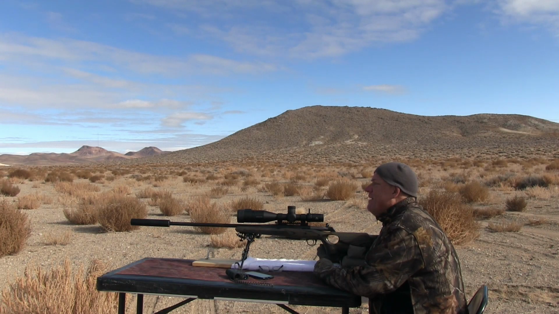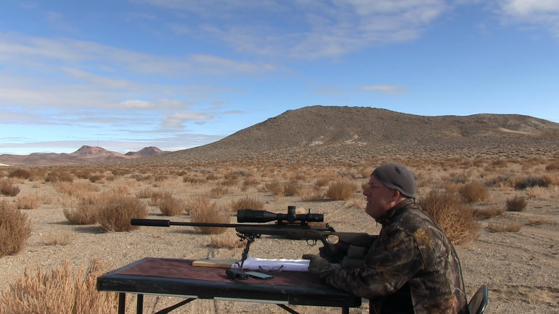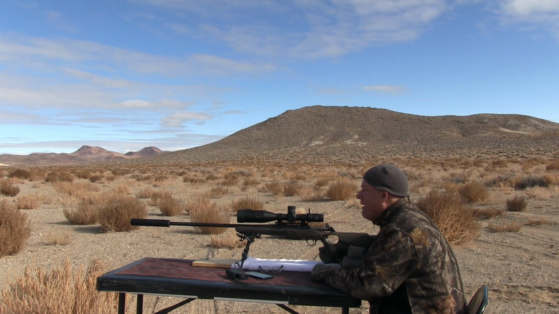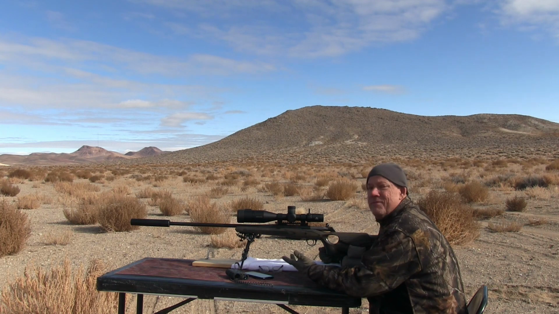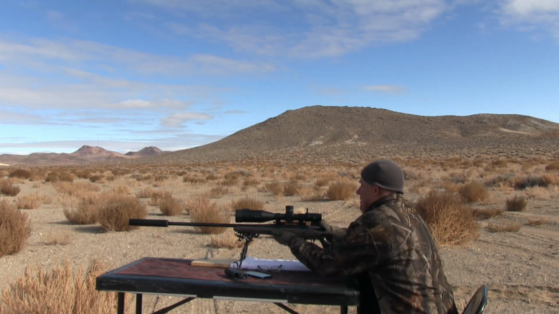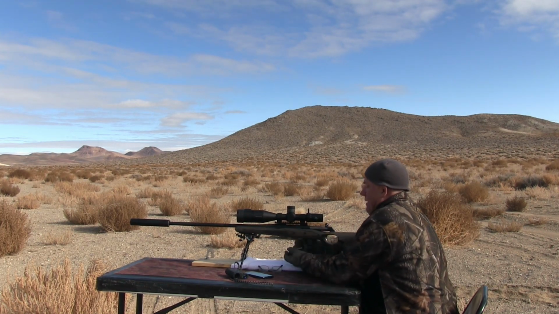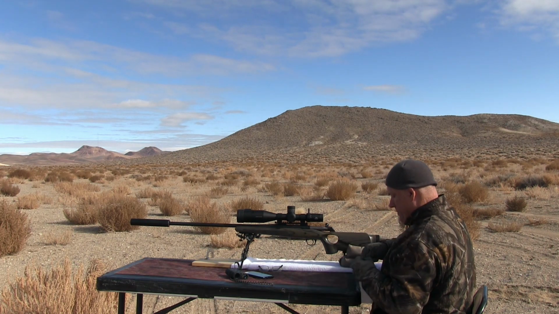Okay. So I'm going to try my first test. It's going to be at 500 yards. Just at some rocks over here because I don't want to go set up another target. The XPR adjusted to where it says. Let's see if it works. And I went too slow again. I do this all the time.